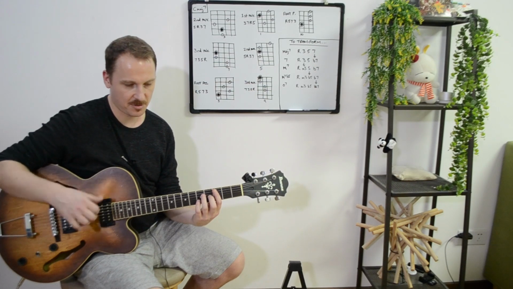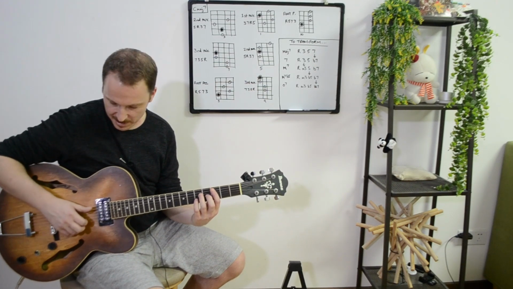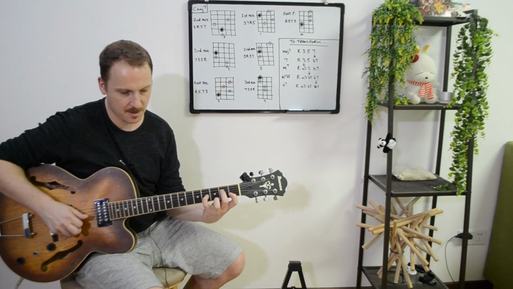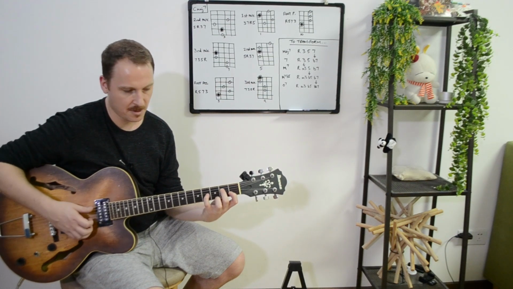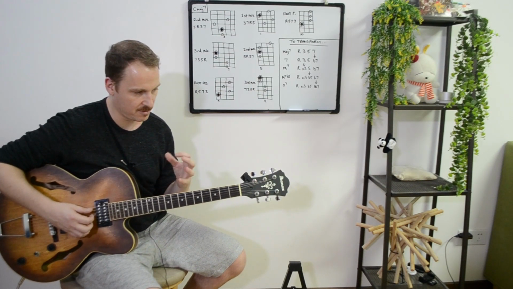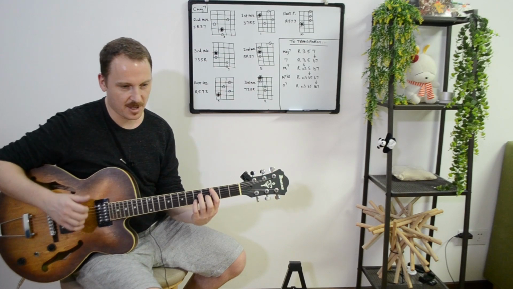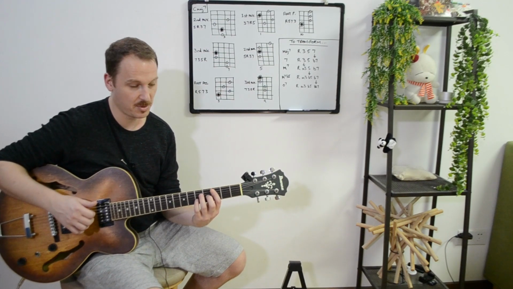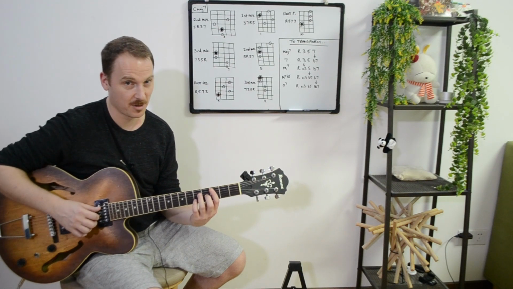So like some sort of Travis picking thing or something. Like I like this one. Maybe you can see why I like it for building up these voicing knowledge things. It's that you're hitting a bass note first, and then the rest of the chord can be placed down while you're thinking about where it goes.